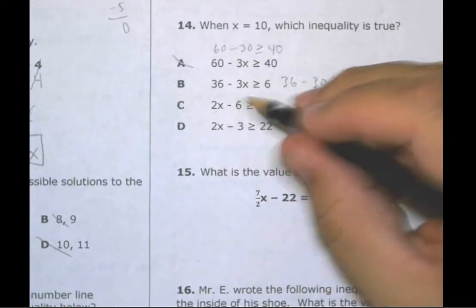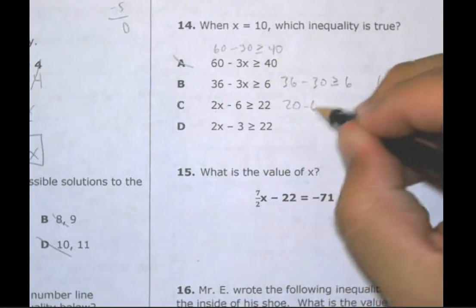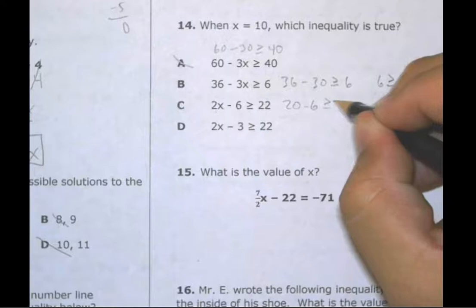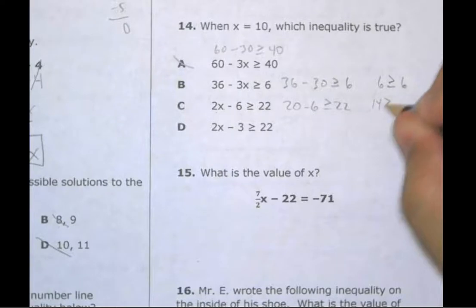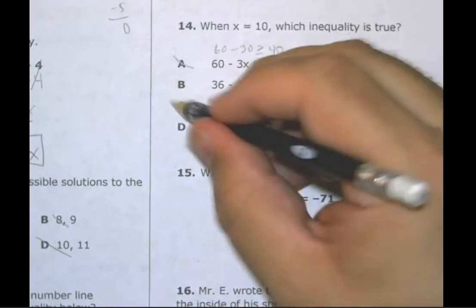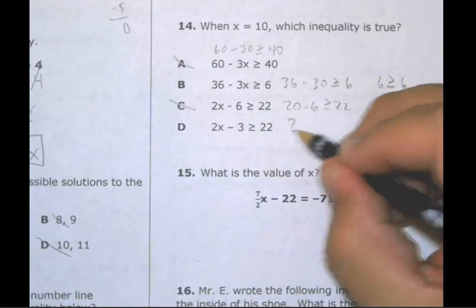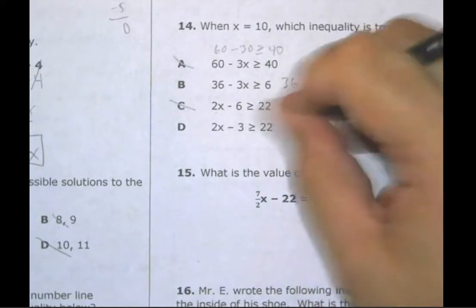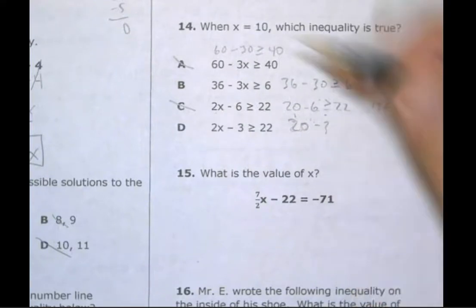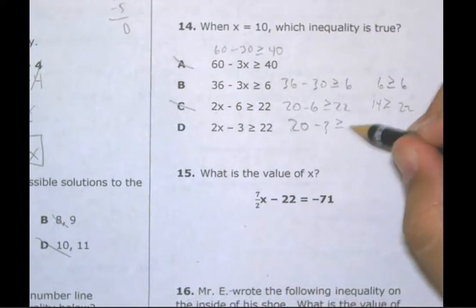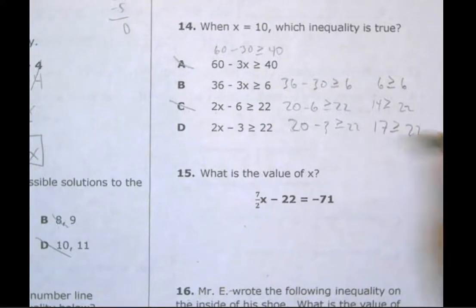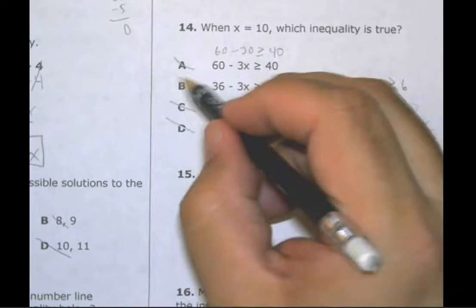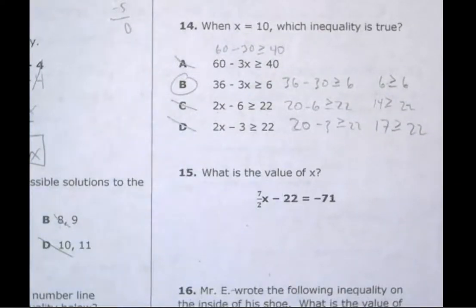So 2 times x, so 2 times 10 is 20 minus 6 is greater than or equal to 22. 20 minus 6 is 14. Is 14 greater than 22? No, it is not. And then for the last one, 2x, or 2 times 10, which is 20, minus 3 is greater than or equal to 22. 20 minus 3 is 17, is greater than 22. That is not true. So we've confirmed that B is our correct answer.